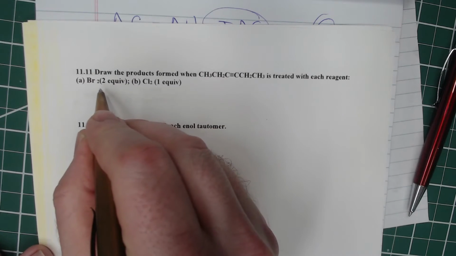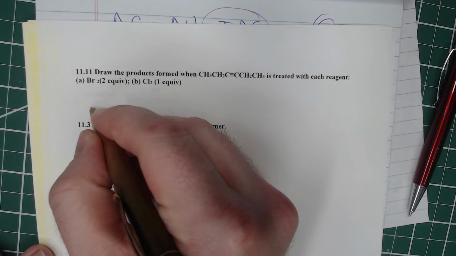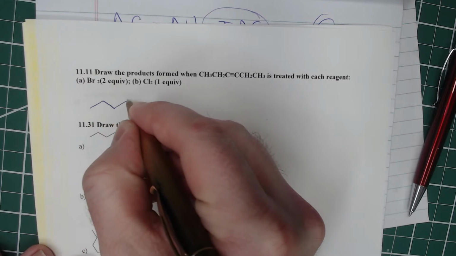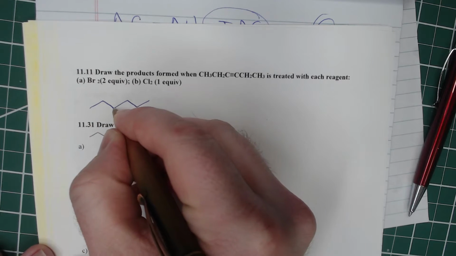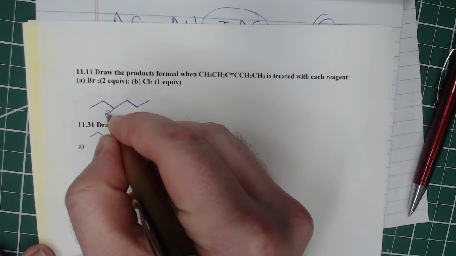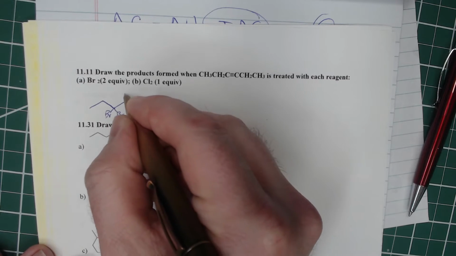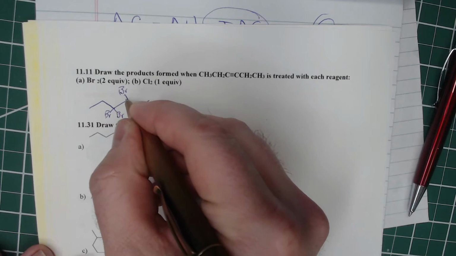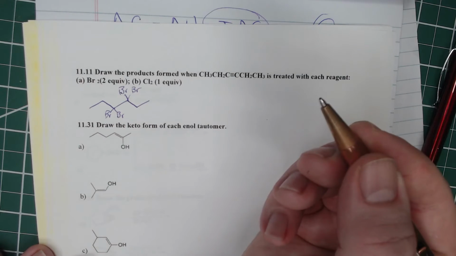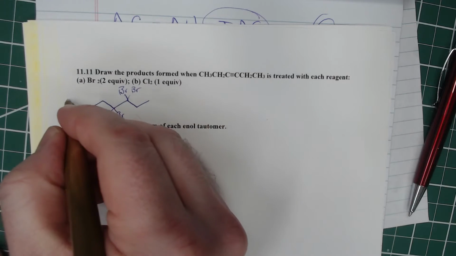For the Br2, we're adding 2 equivalents. So 1, 2, 3, 4, 5, 6. We'll get 2 bromines on carbon 3 and 2 bromines on carbon 4. And so that's for A.